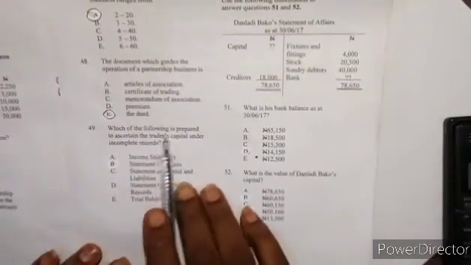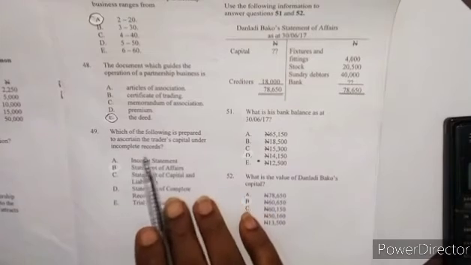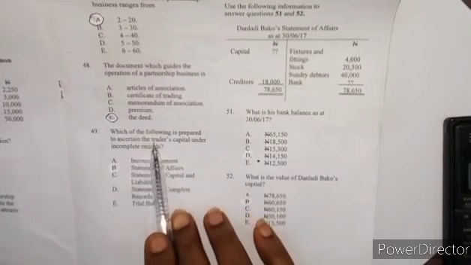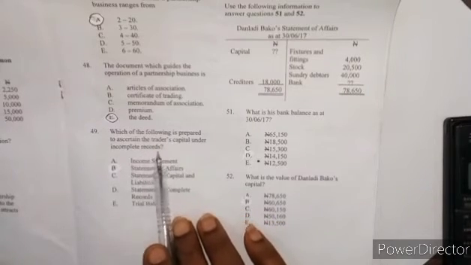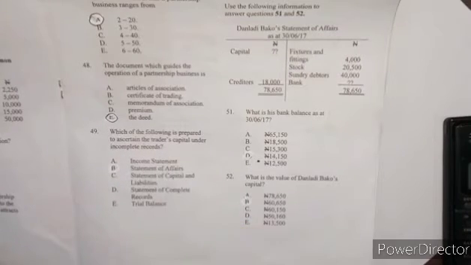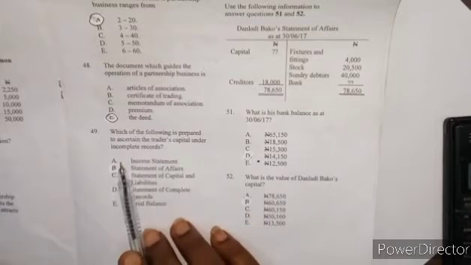49. Which of the following is prepared to ascertain the trader's capital under incomplete records? Okay. Which of the following is prepared to ascertain the trader's capital under the incomplete record?